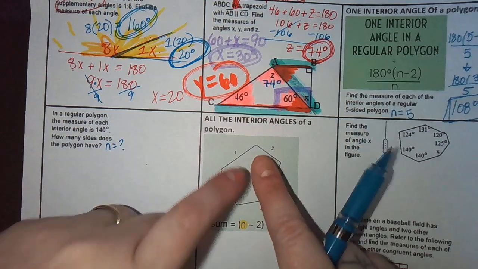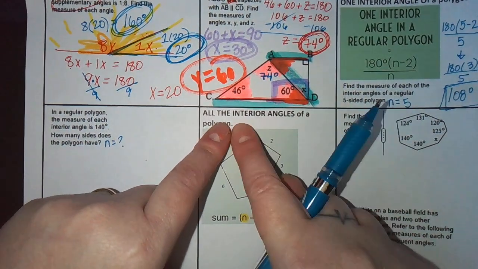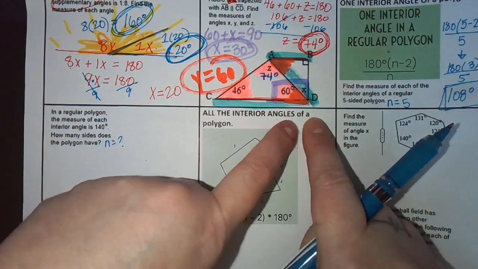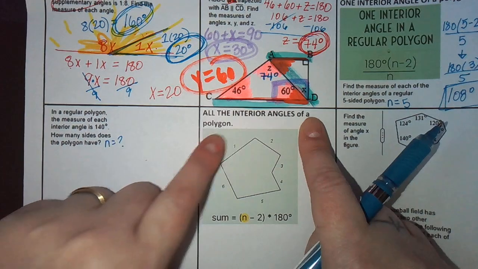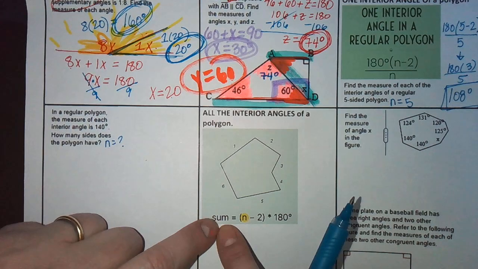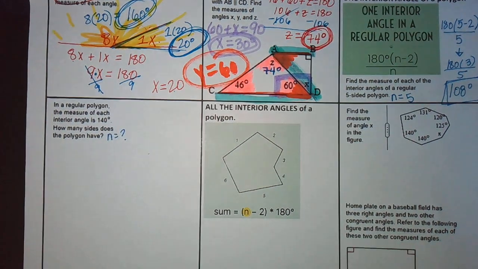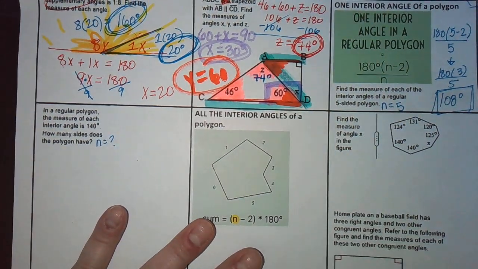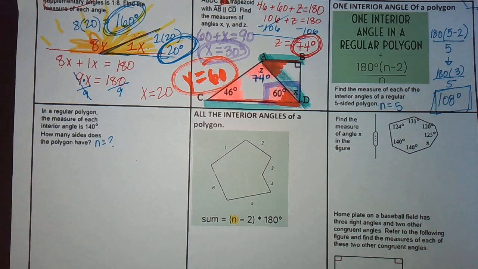Instead, let's try using this, that all the interior angles of a polygon you add them up.